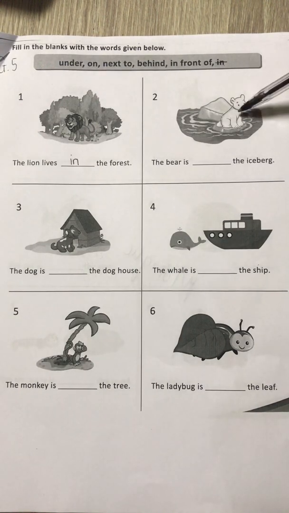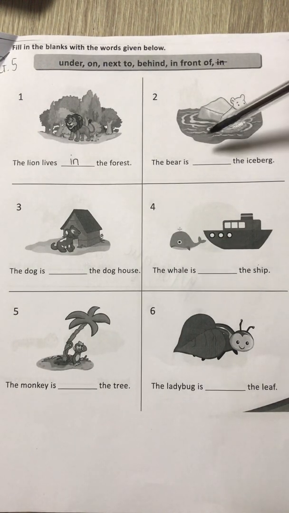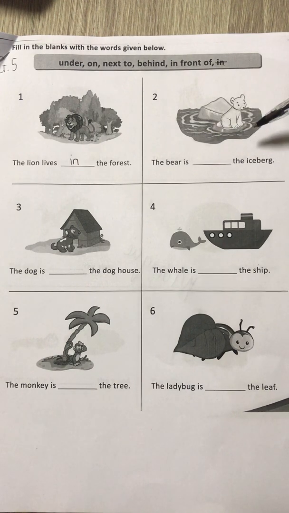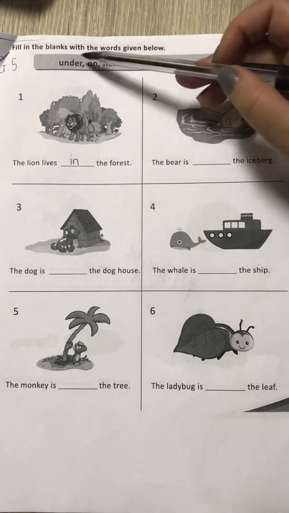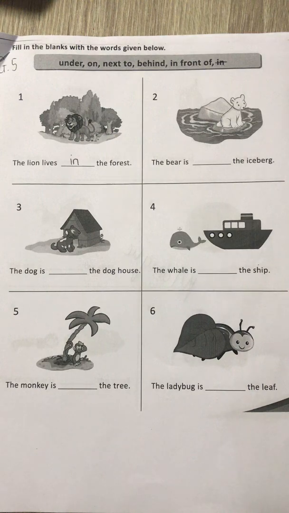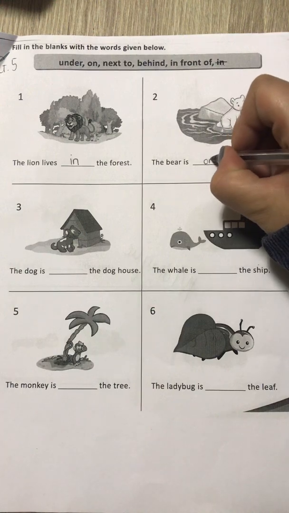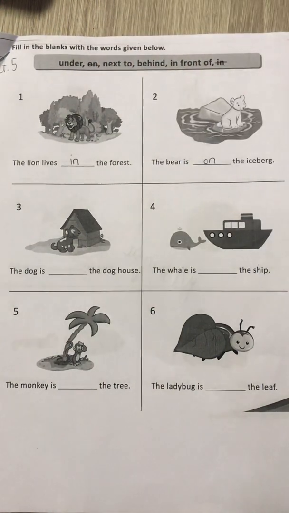Let's look at number two. The bear is what? The iceberg. Now let's have a look. Is the bear under the iceberg? Nope. Is the bear on the iceberg? I just quickly want to see something. The monkey is. Yes, it is. It's on that piece of iceberg. So on, and we cross it out.